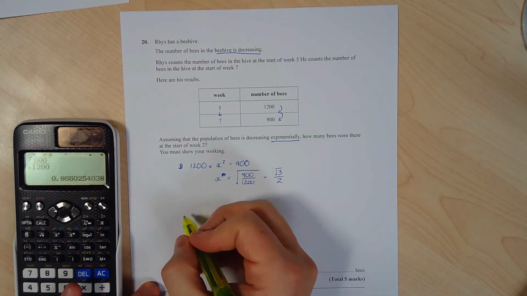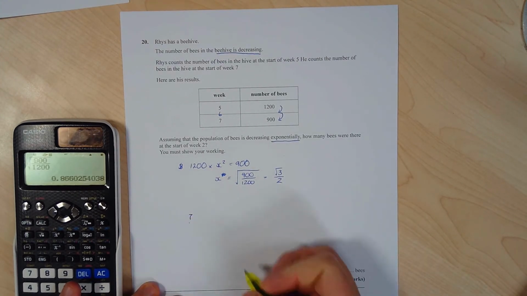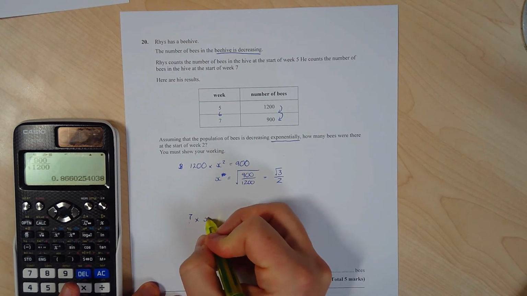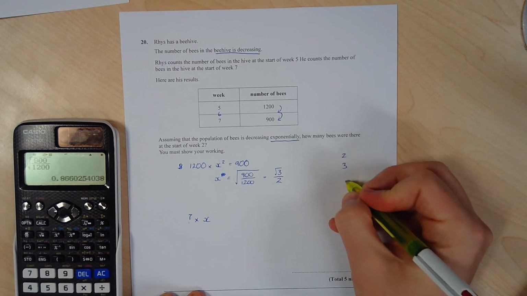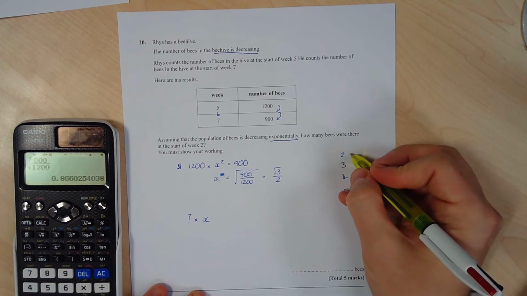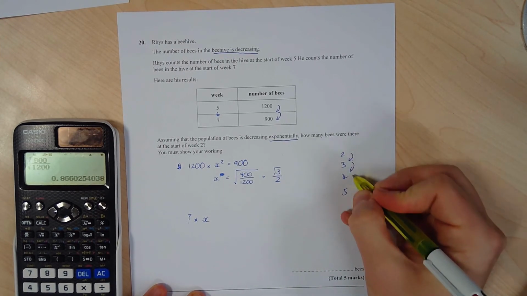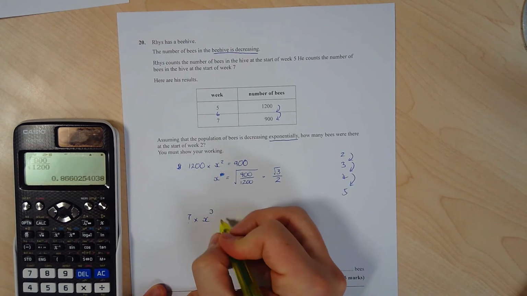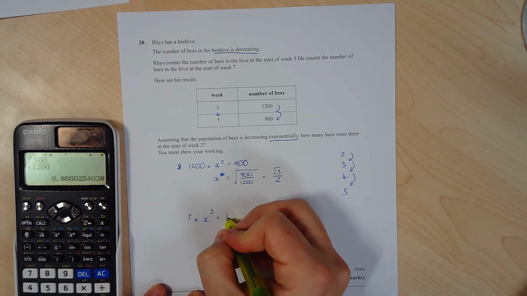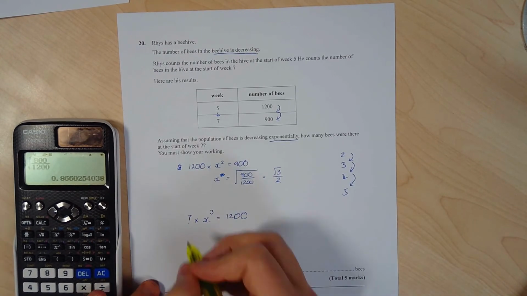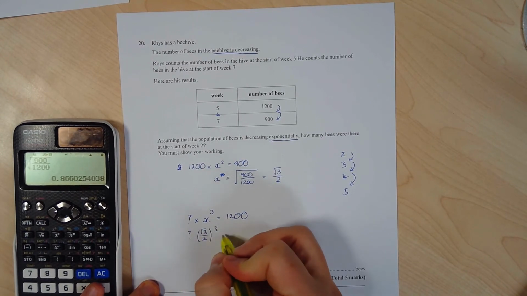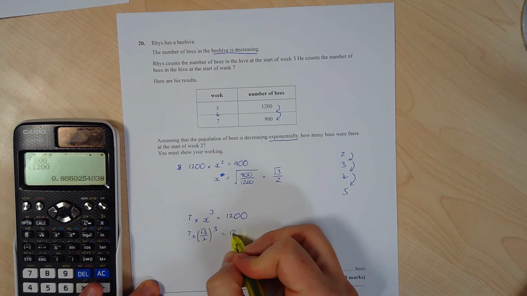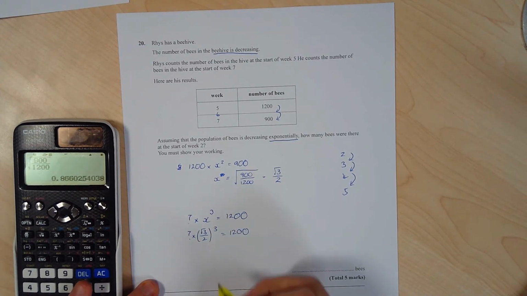So we'd have week 2, and we times it by that multiplier, and we times it by, I'd sort of write it out. So 1, 2, 3 times to get what we had in week 5. And then just work backwards.